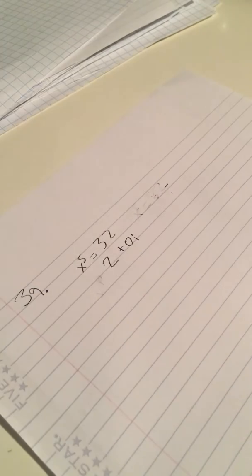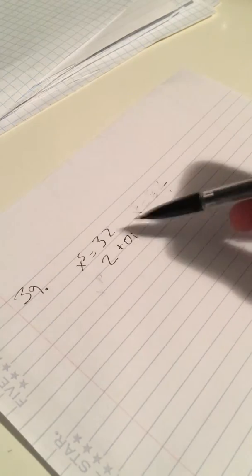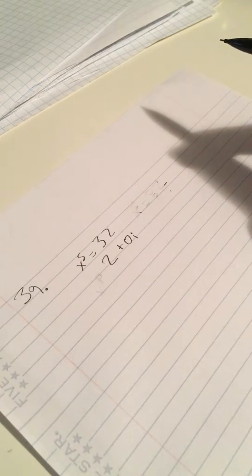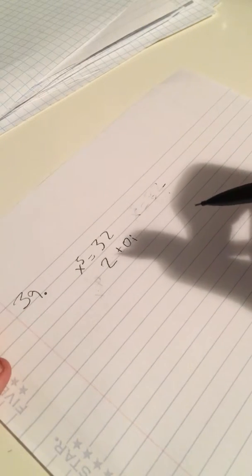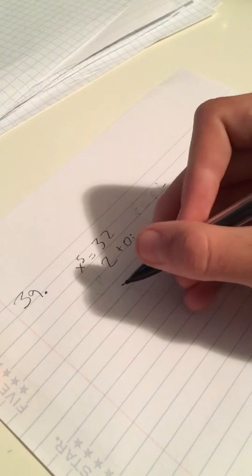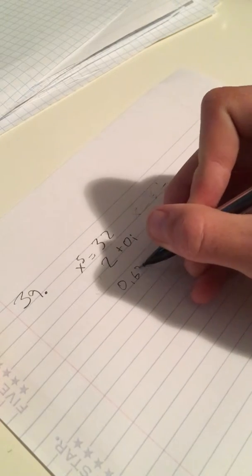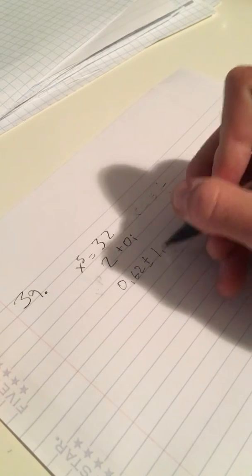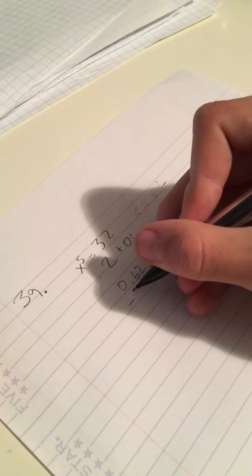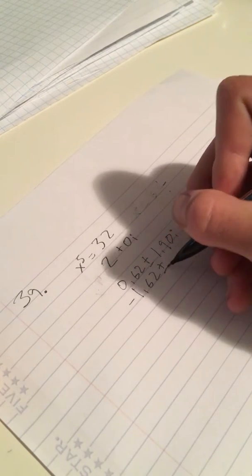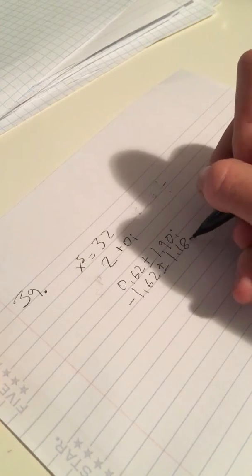So obviously, as you can see in this part, the imaginary part is 0 already, the sum of the imaginaries. Now, the other roots of this are 0.62 plus or minus 1.9i and minus 1.62 plus or minus 1.18i.